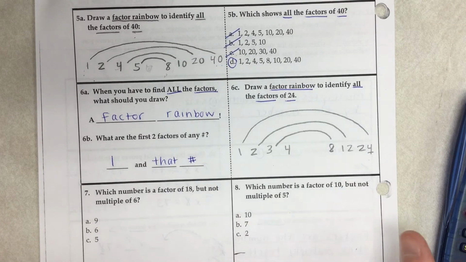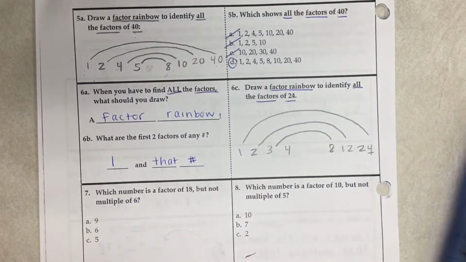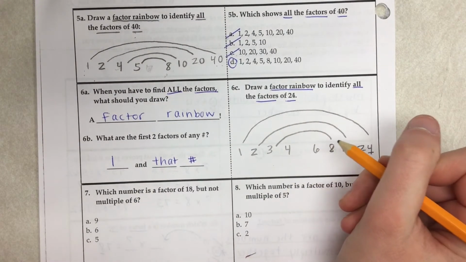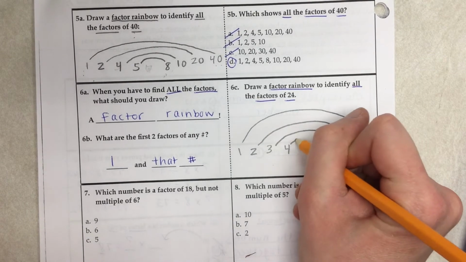Next, I can try the number 4. 4 times something equals 24. 24 divided by 4 equals 6. And I could have done that without my calculator because I know that 4 times 6 equals 24.